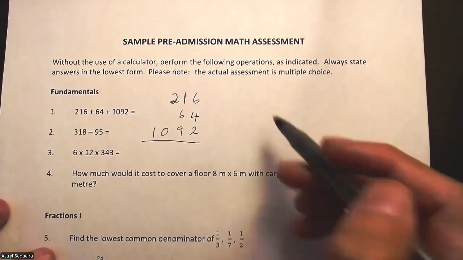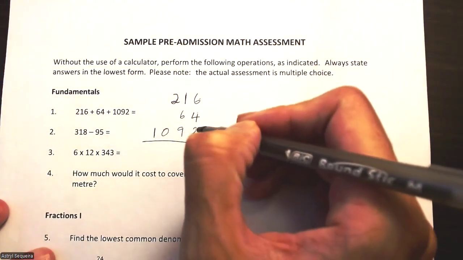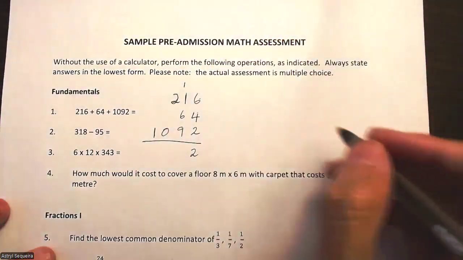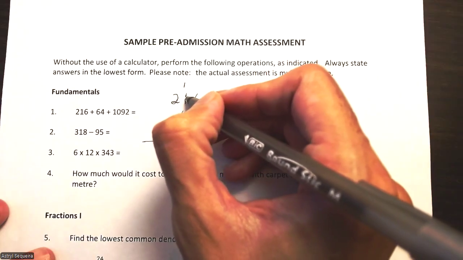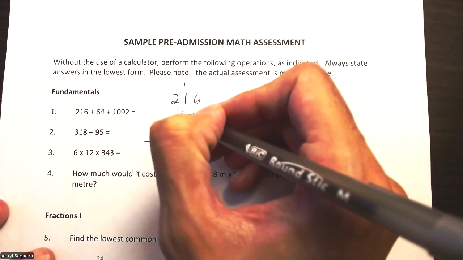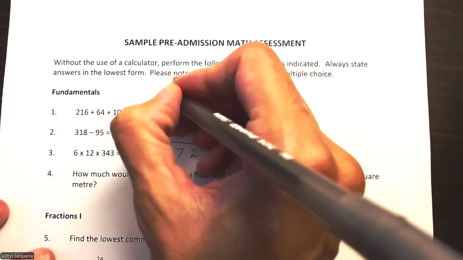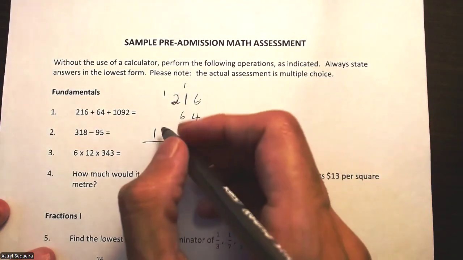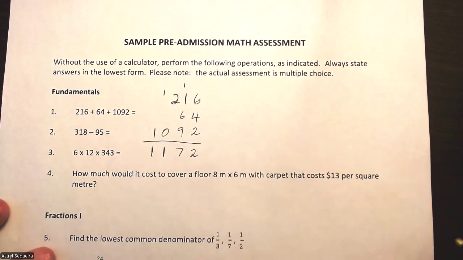I'm going to add from right to the left. So 6 plus 4 is 10. 10 plus 2 is 12. Carry on a 1. Then I add the 1 that I carry on. So 1 plus 1 is 2. Plus 6 is 8. Plus 9 is 17. And carry on the 1. 1 plus 0 is 1. Then 1, there's nothing to add with that, so I'll just bring it down.